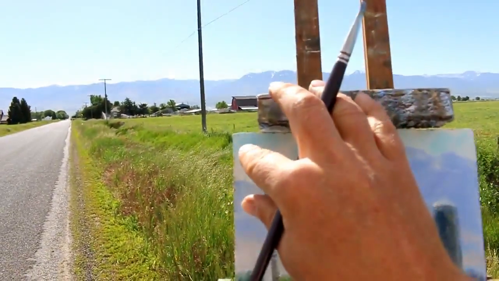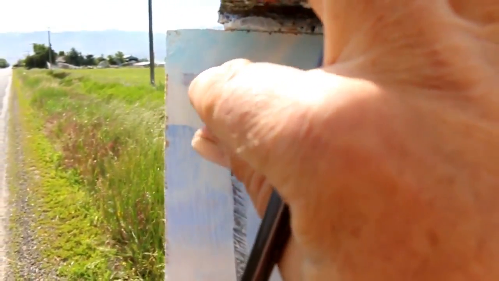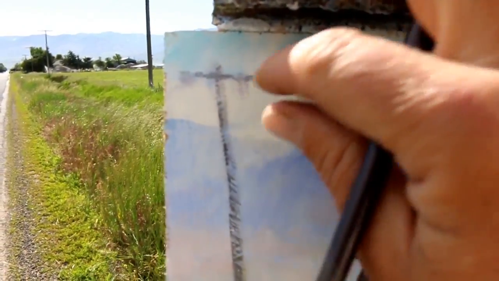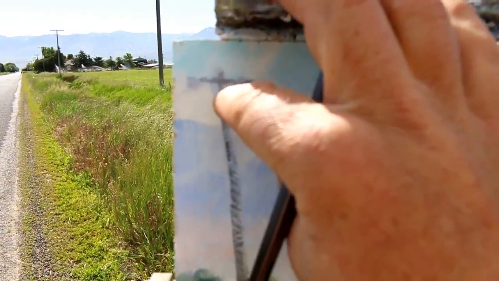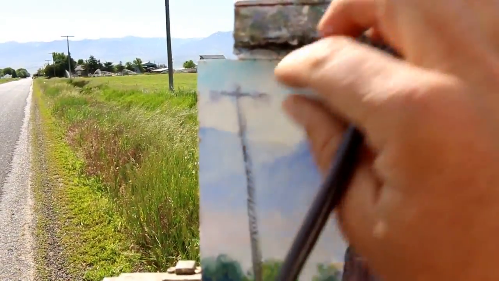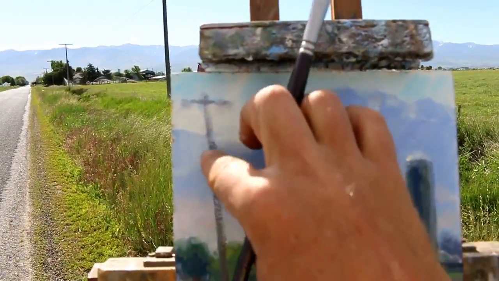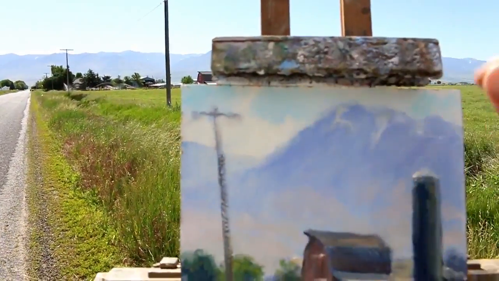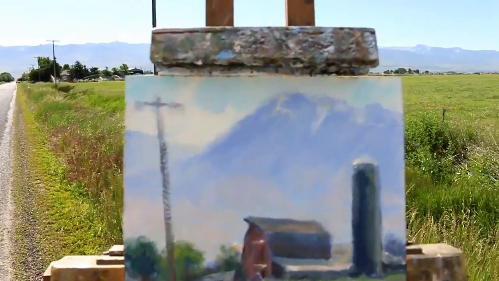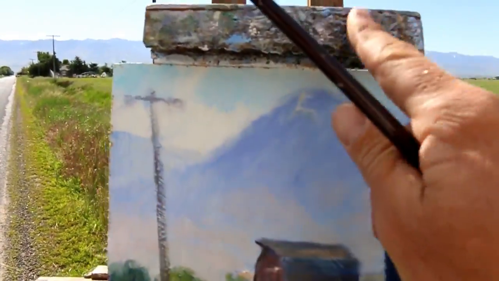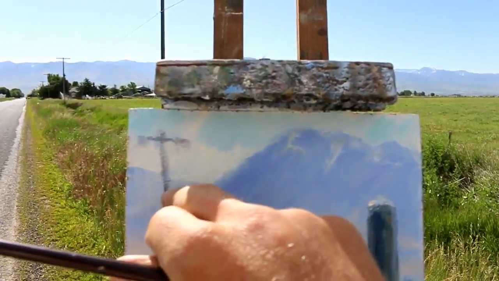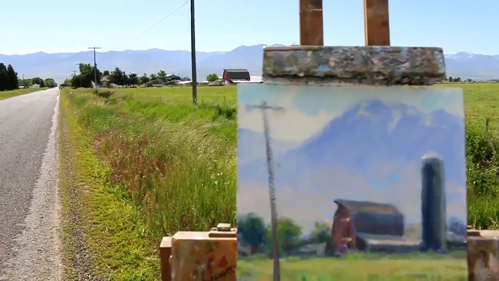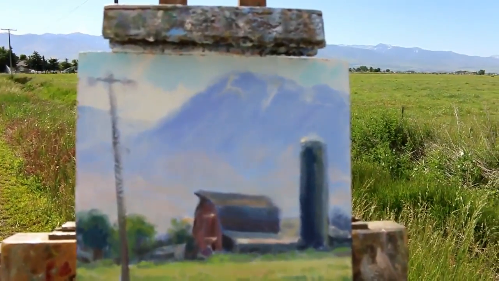I need to... This part stands out too much. Just gonna wipe it out a little bit. You know, in real life, your eyes mix things and soften edges. And so you can actually get away quite a bit with softening and even really just mixing together certain things, edges of things that are next to each other.